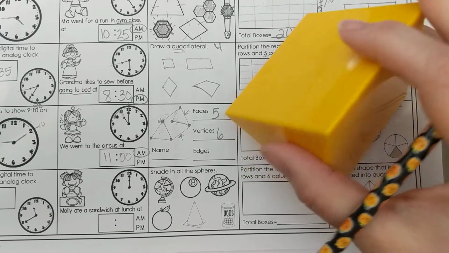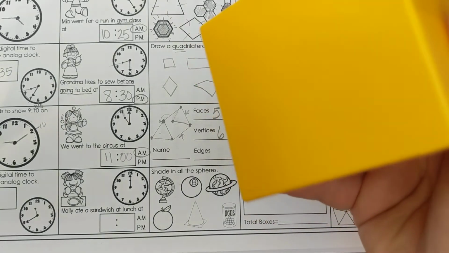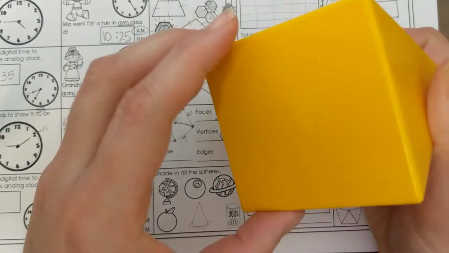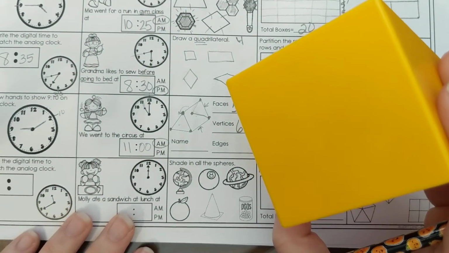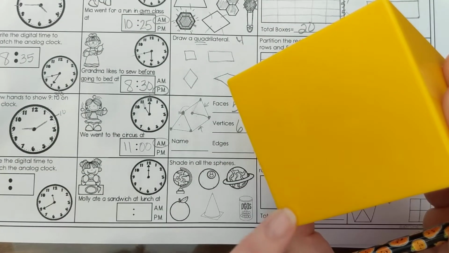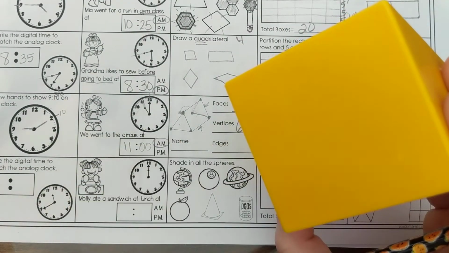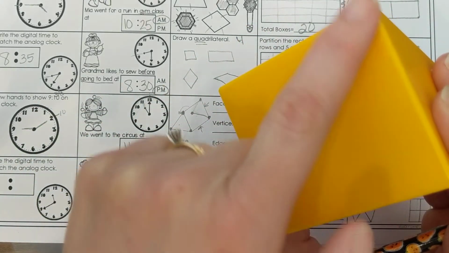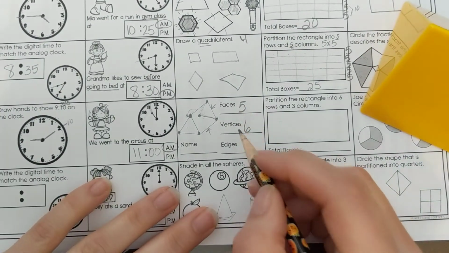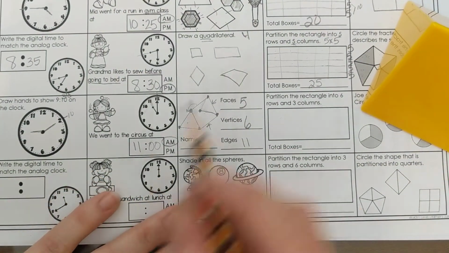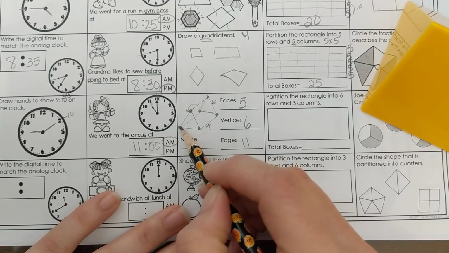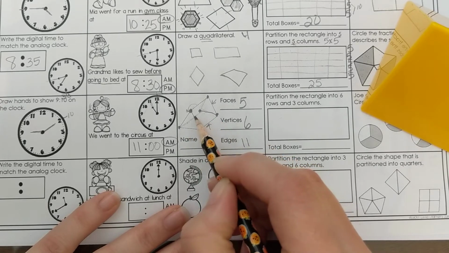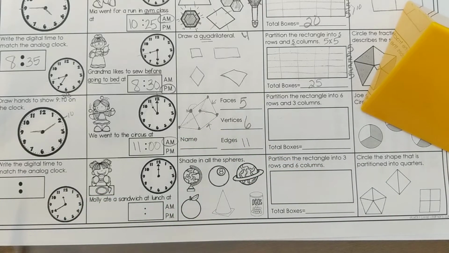But wait, we also have our bottom. Look at the bottom of the triangular prism. What shape do we have? Yeah, we have a rectangle shape. We have 4 more edges here. So we were at 7, 8, 9, 10, 11. There are 11 edges on a triangular prism because there's this line back here on the bottom that you can't see in the drawing.